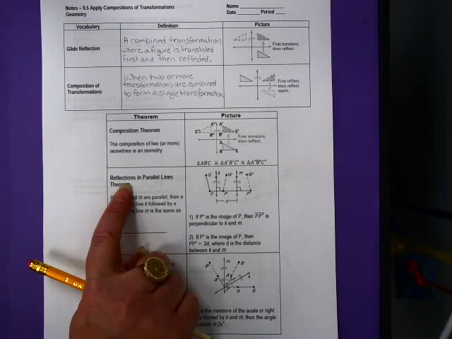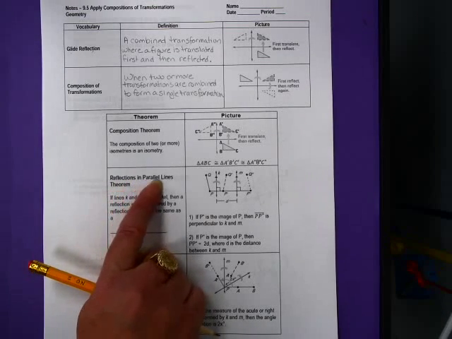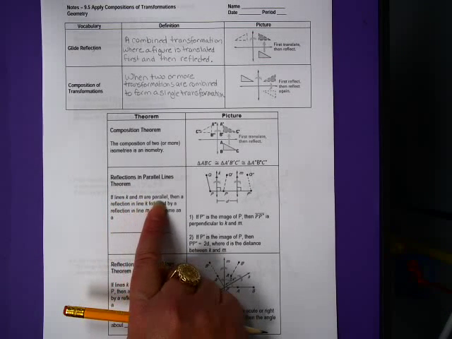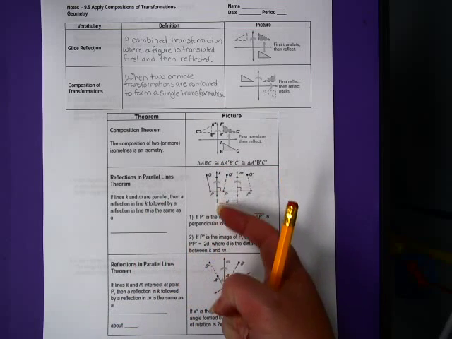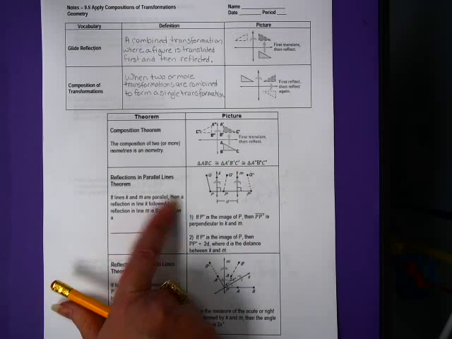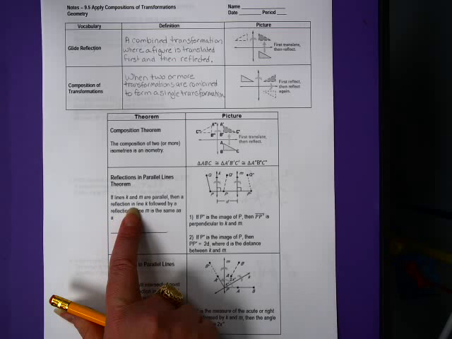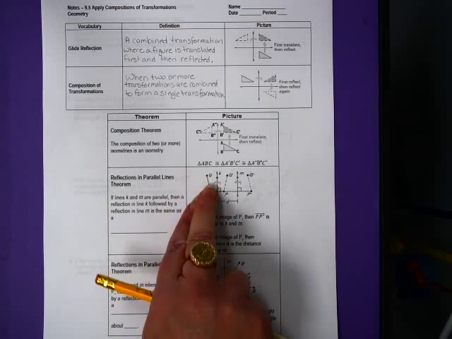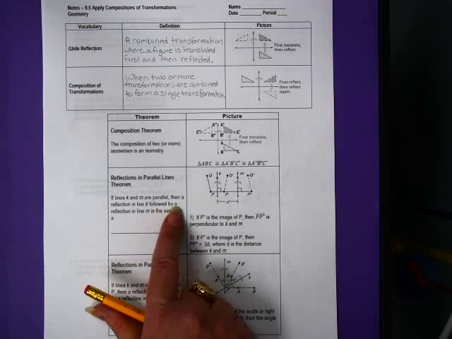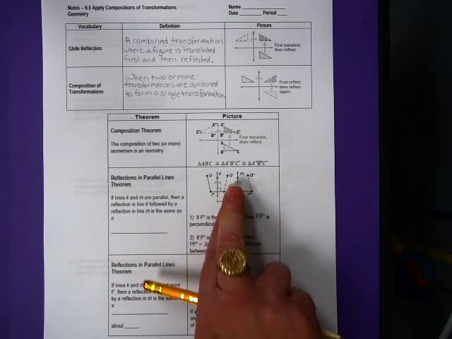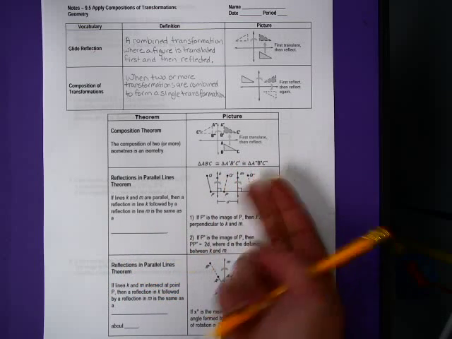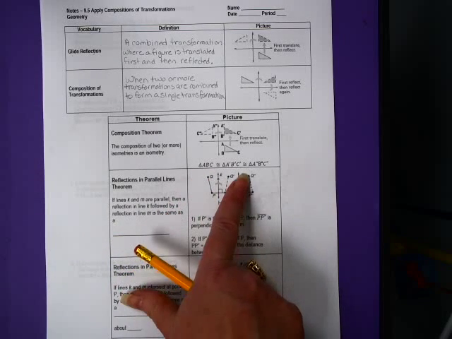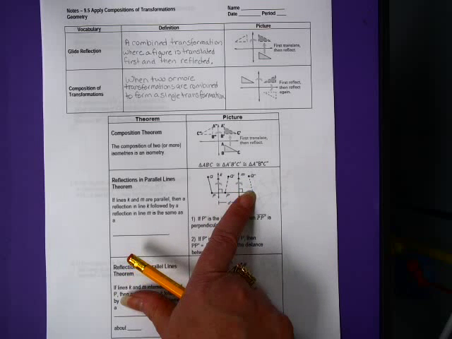All right, the next one, reflections in parallel lines theorem. If lines K and M are parallel, then a reflection in line K, so if I have this segment right here and I reflect it over line K, followed by a reflection in line M, take a look at what happens from QP to Q double prime, P double prime.